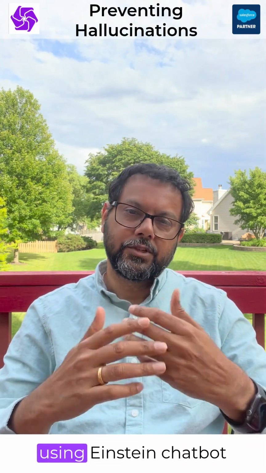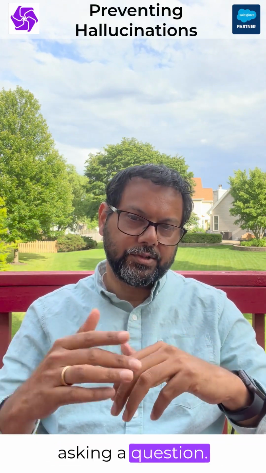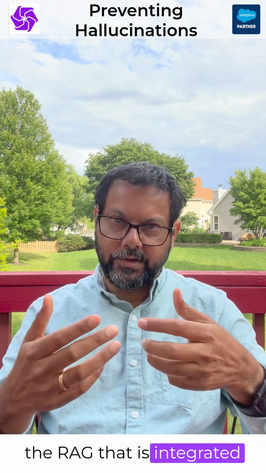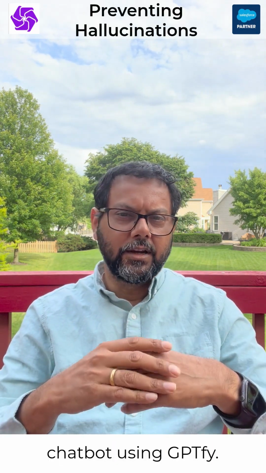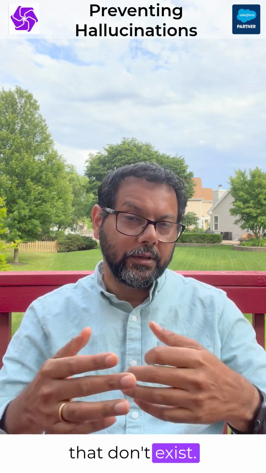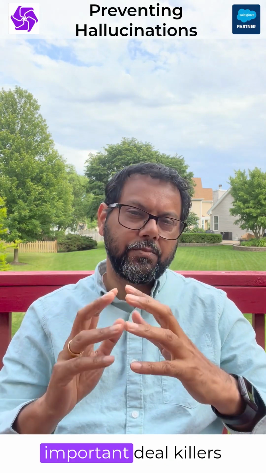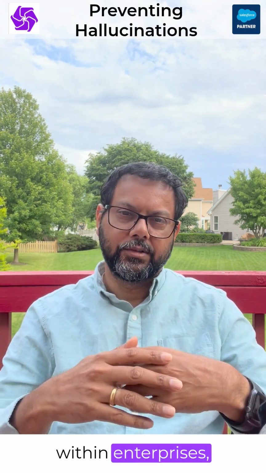For example, if you're using Einstein chatbot that's integrated with GPT-5 and somebody's asking a question, and the answer is not in the knowledge base or the RAG that is integrated with your Einstein chatbot using GPT-5, and the AI model just gives an answer. It makes up answers that don't exist. And that's a huge problem. I think it's one of the most important deal killers for AI and its adoption within enterprises, particularly when you think about chatbots.